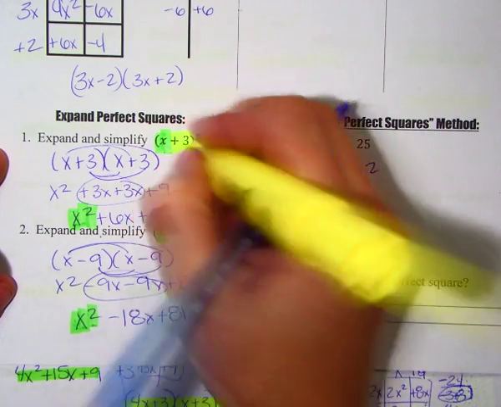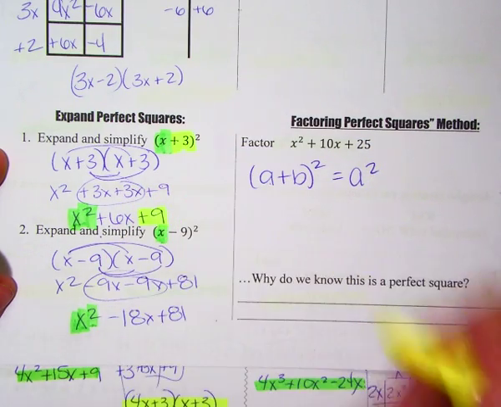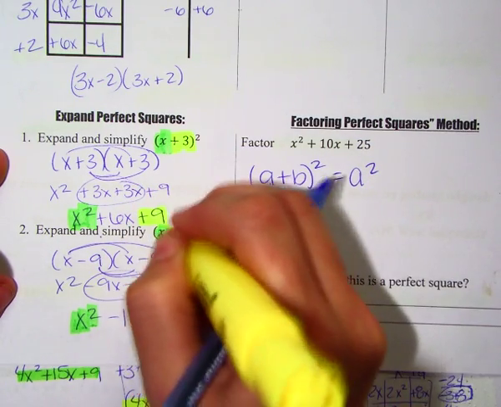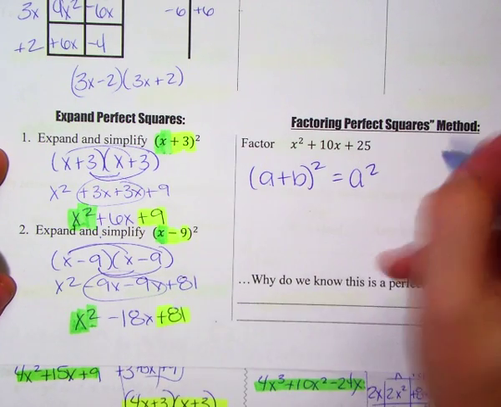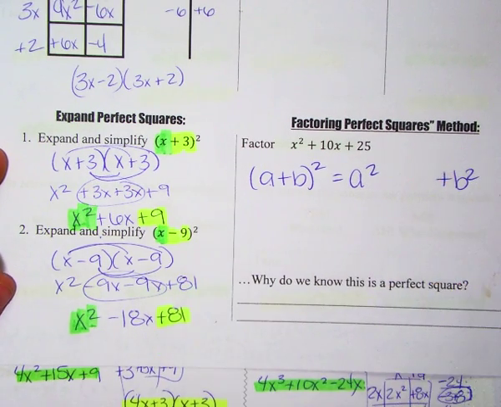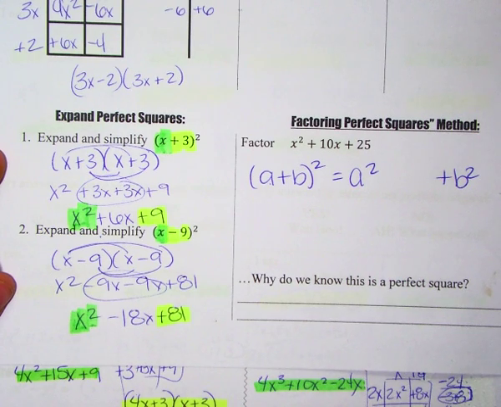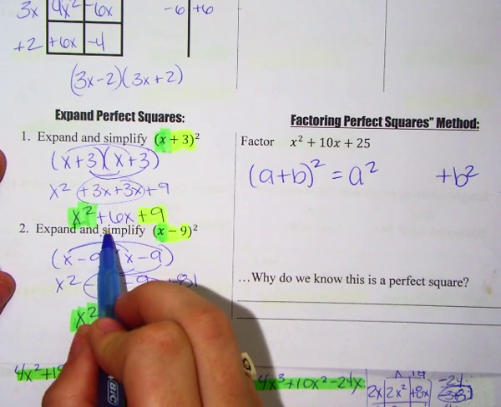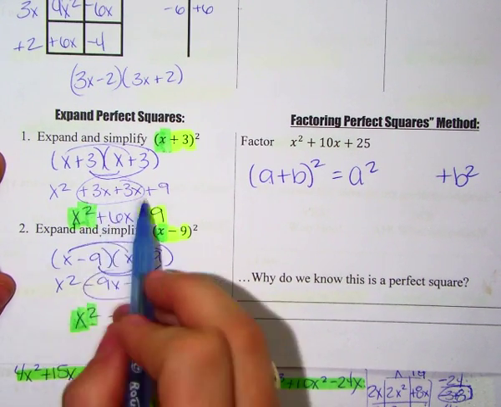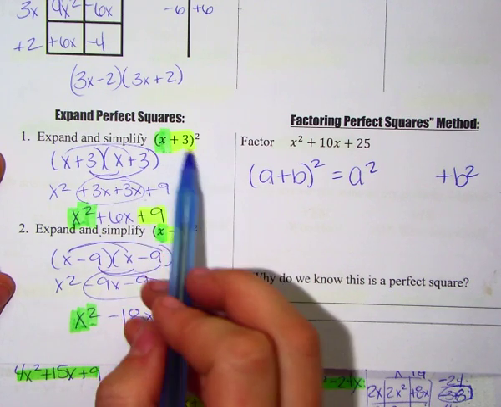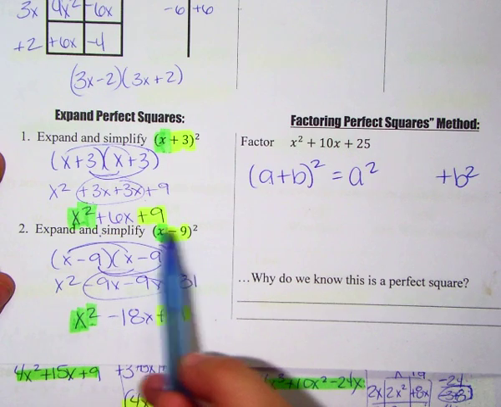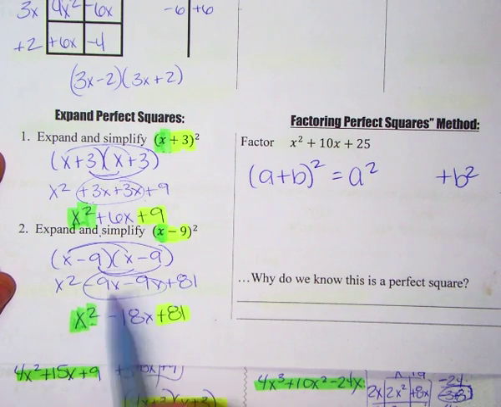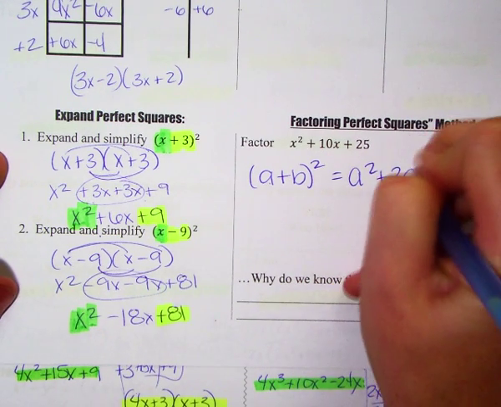Then positive 3 became a positive 9, negative 9 became a positive 81, so it's still b squared, a squared plus b squared, but the middle term is 2 times a times b. So 3 times x is 3x. Negative 9 times x is negative 9x. And there's 2 of them. So plus 2ab.